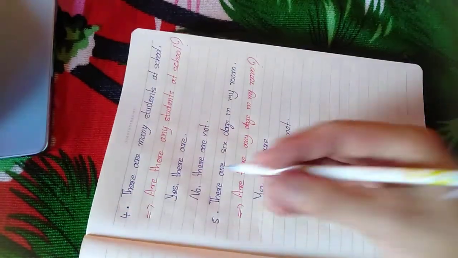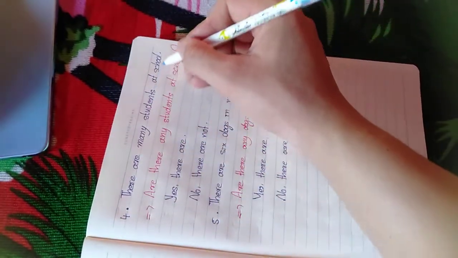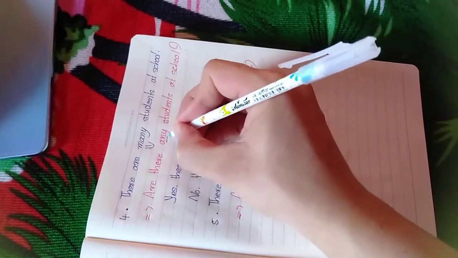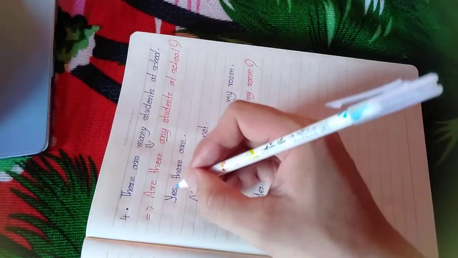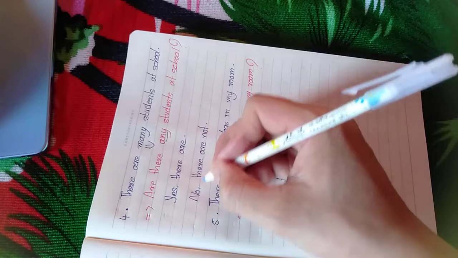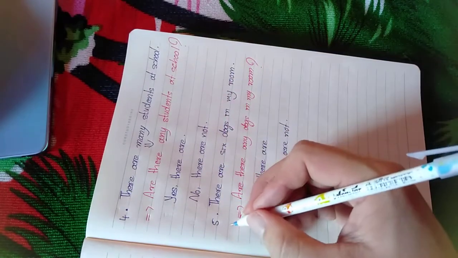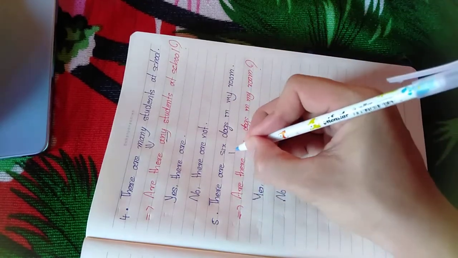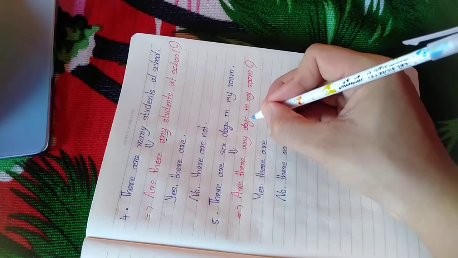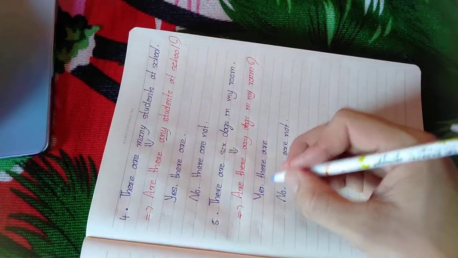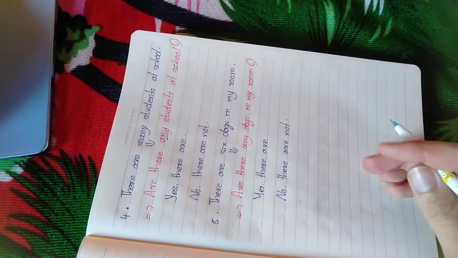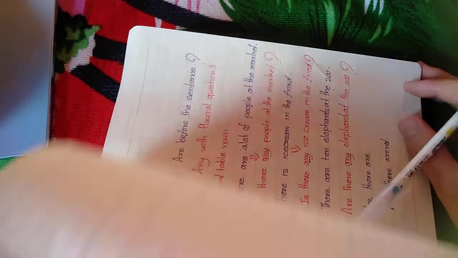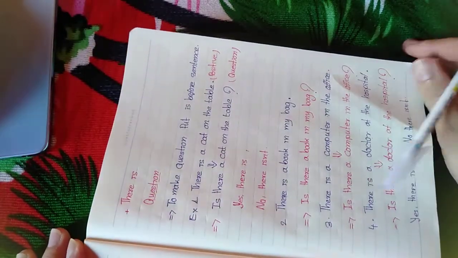Okay, and then number 4, there are many students at school. Okay, we change to question. Are there any students at school? The answer, yes there are, no there are not. And the last one is, there are 6 dogs in my room. We change to question, are there any dogs in my room? Answer, yes there are, no there are not. So I hope you can understand this point, how to make question with there is and there are.